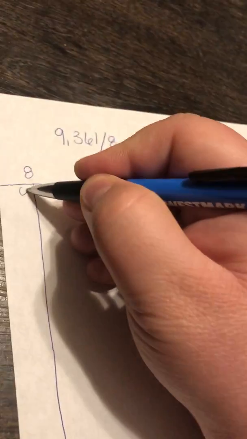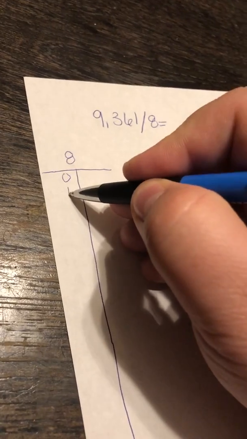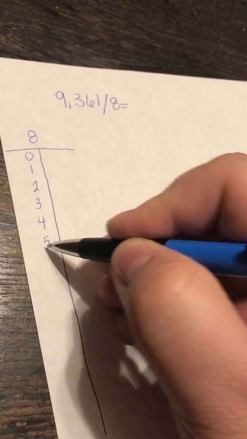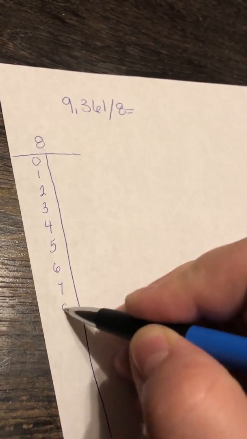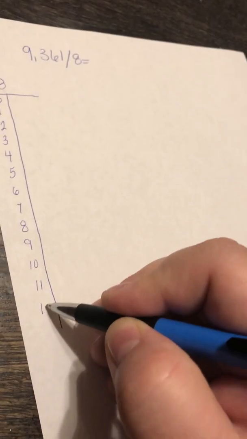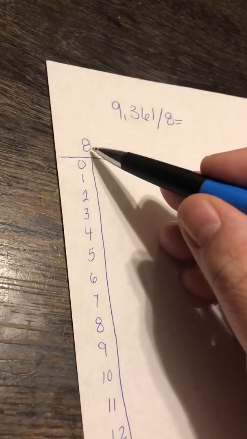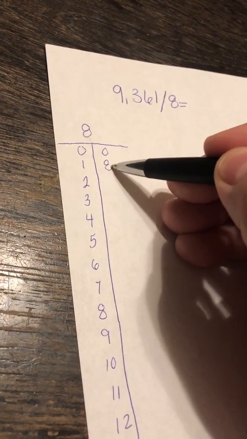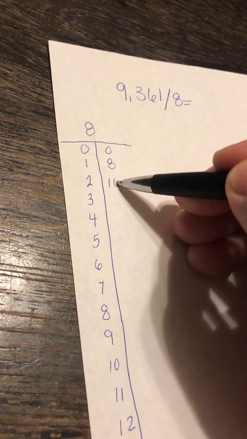And as I know, because I've listened to my teachers, I always start with 0. And then I go down to 12. 1, 2, 3, 4, 5, 6, 7, 8, 9, 10, 11, and 12. Now I know that 8 times 0 is 0. 8 times 1 is 8. 8 times 2 is 16.